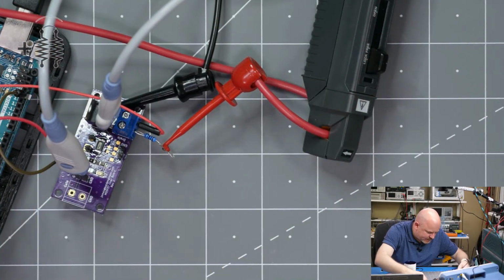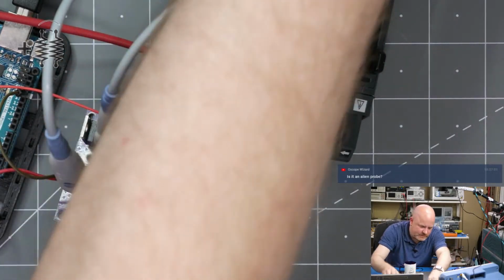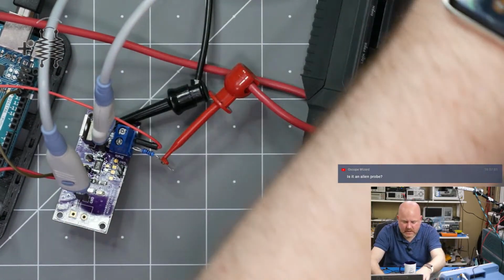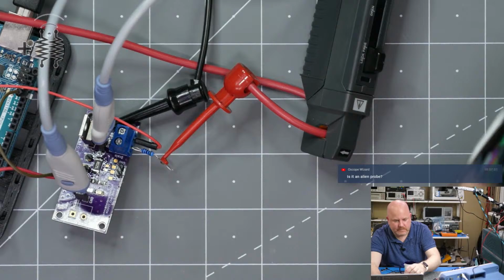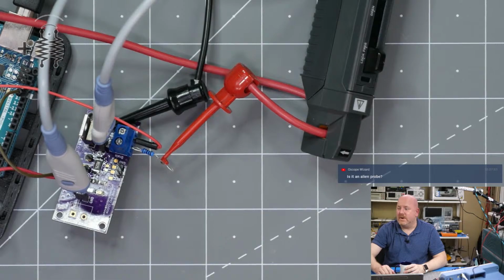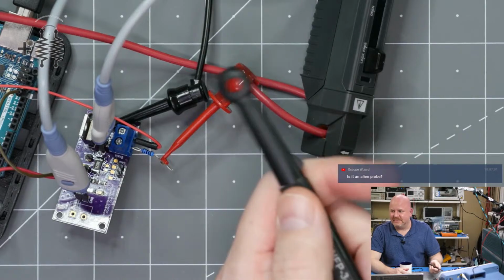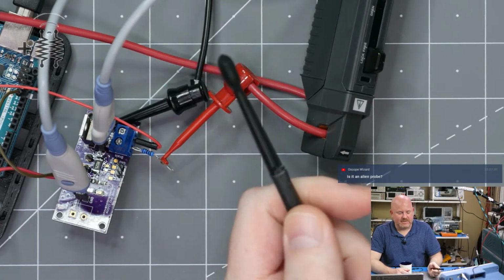Okay, so let me just make sure this is out of the way. I can plug this in, and then we'll launch Arduino. All right. Is it an alien probe? No, it is not. Although, I mean, it kinda has an alien look to it.